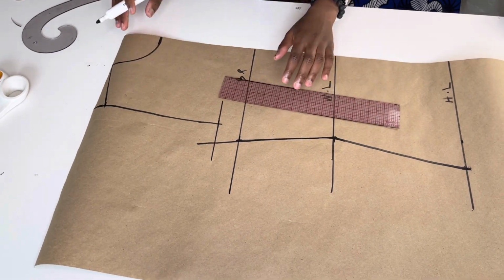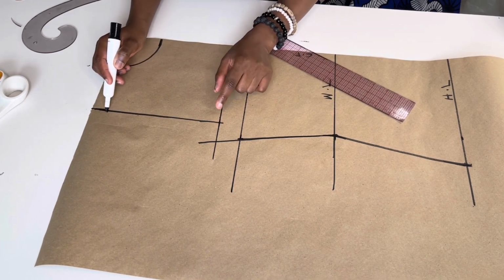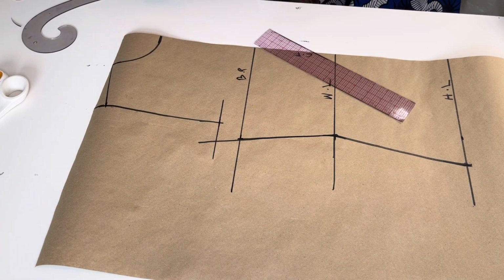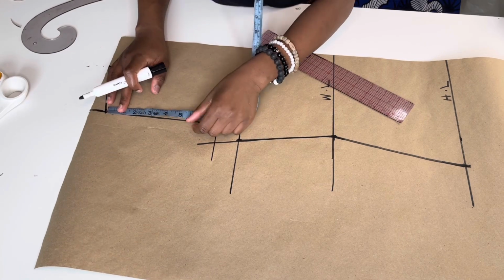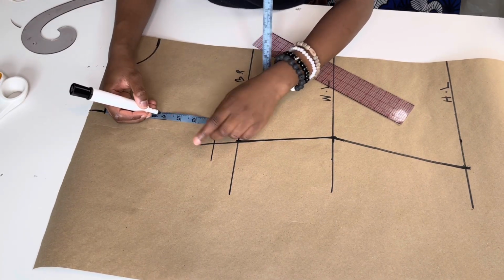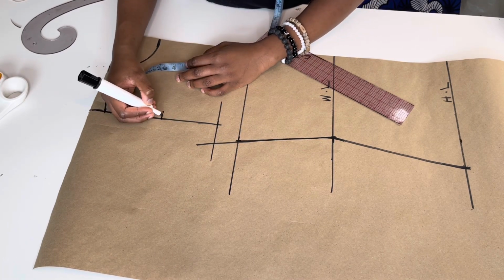Now the next thing I'm going to do is find the midpoint from the top of my armhole to the bottom of my armhole. I'm going to find the midpoint, and then I'm going to mark something there. My midpoint should be around 3.5 or 3.25, because I use 7.5. So 3.25 should be my midpoint right here. So this is my midpoint right here.